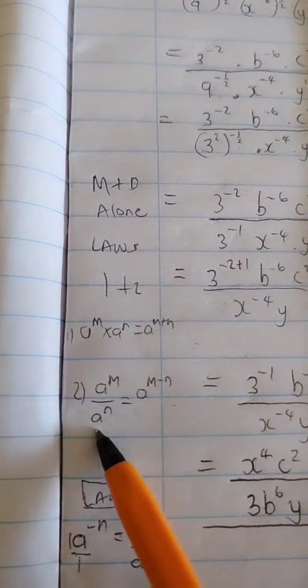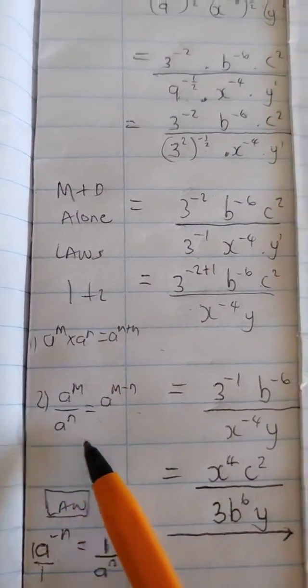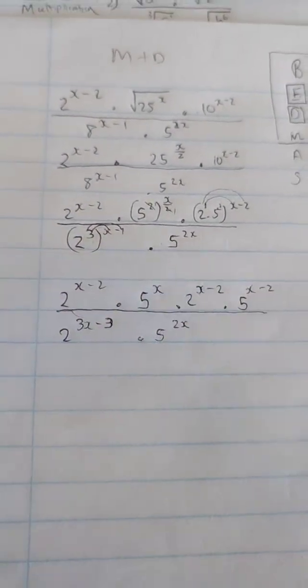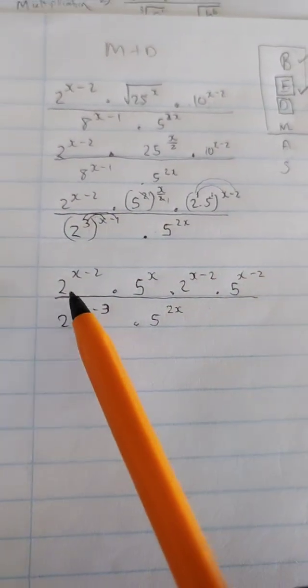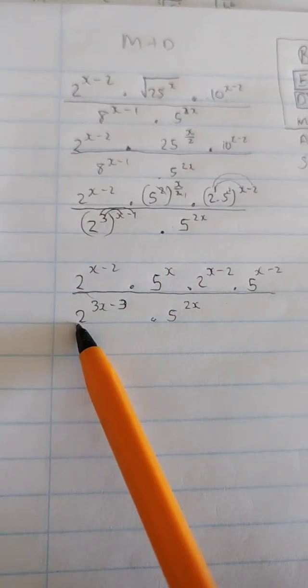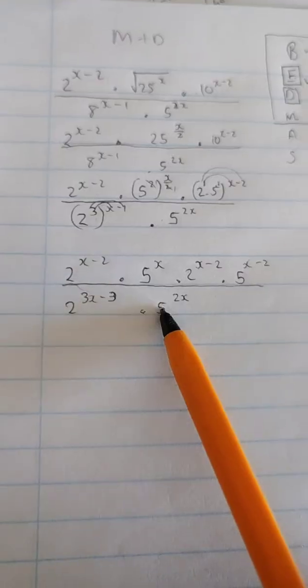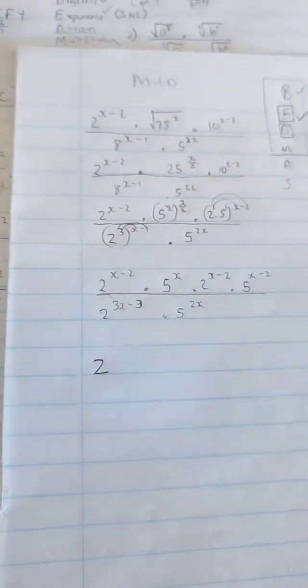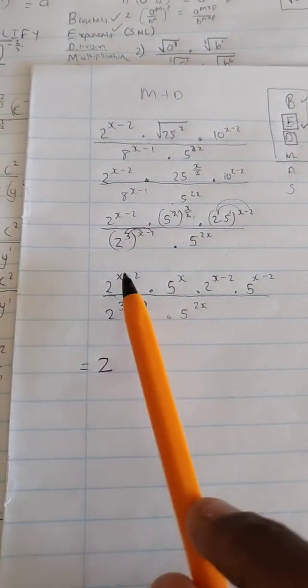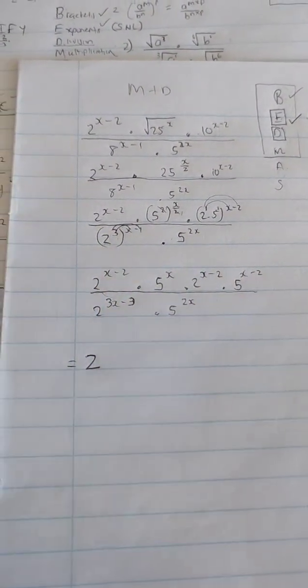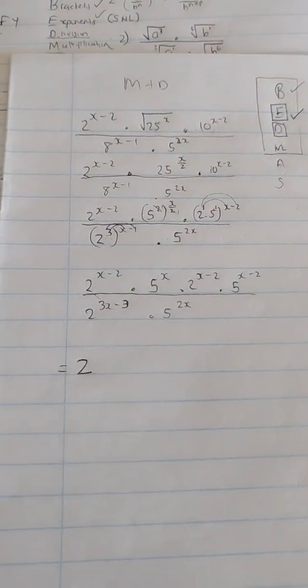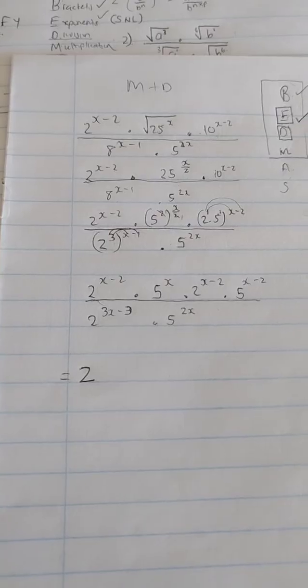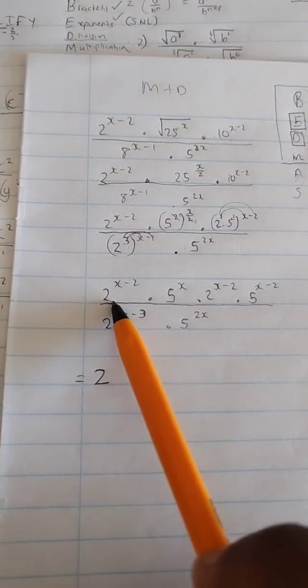Division of bases that are the same. The only bases that we have here are base 2 and 5. So I'm going to collect those individual bases. Let's start with base 2. If you want, you can start with base 5. Doesn't really matter. Now I'm going to do a collection of all bases for their respective exponents.